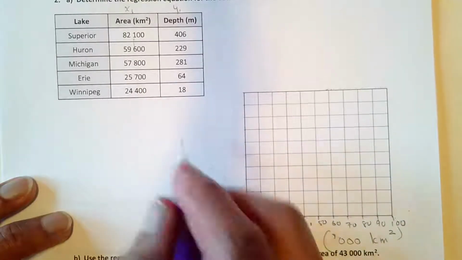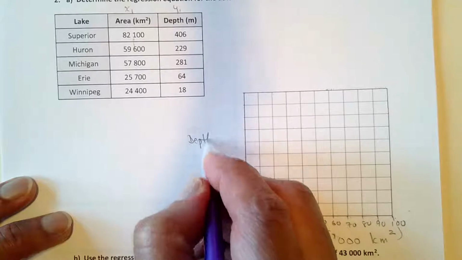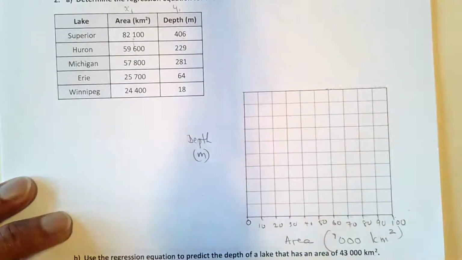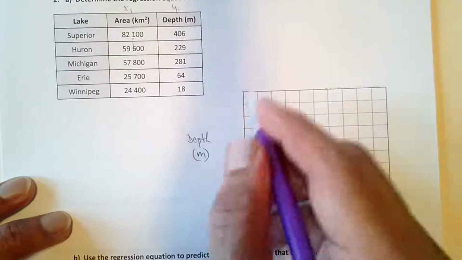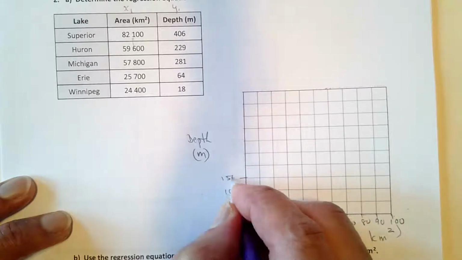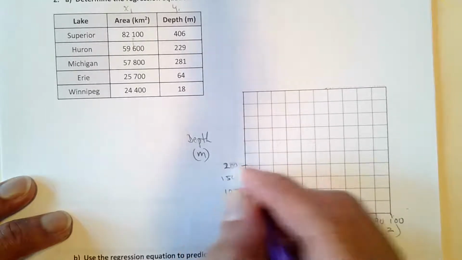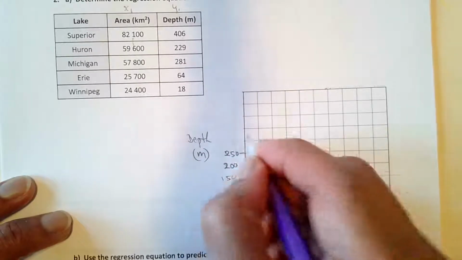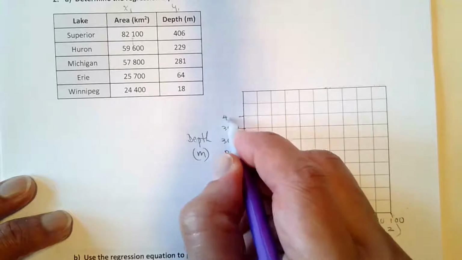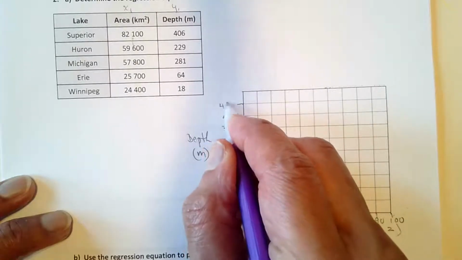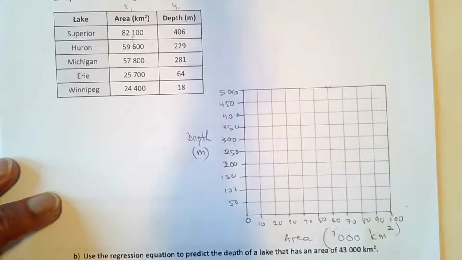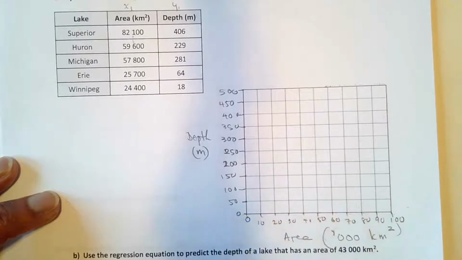Our y-axis is our depth in meters. Now it goes up to 400. So we probably need a scale of 50 here. 50, 100, 150, 200, 250, 300, 350, 400, 450, 500. So we have a pretty good scale here, a range.